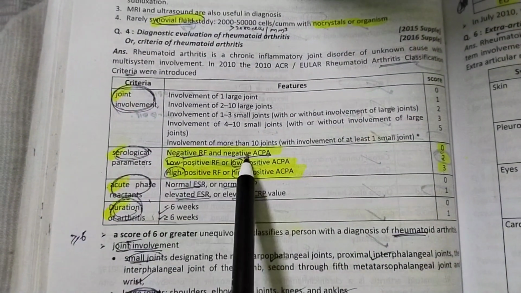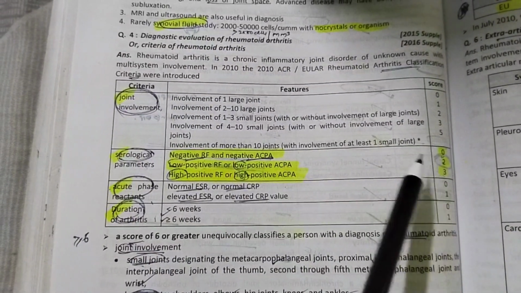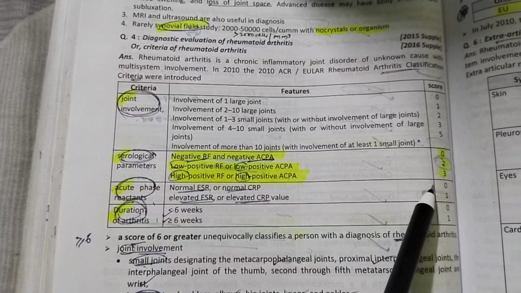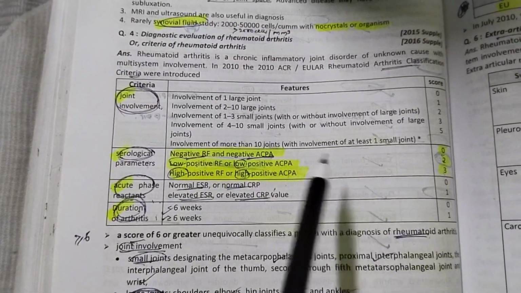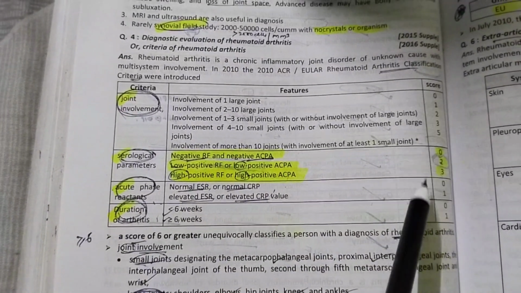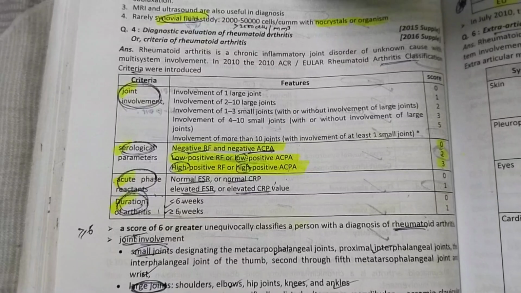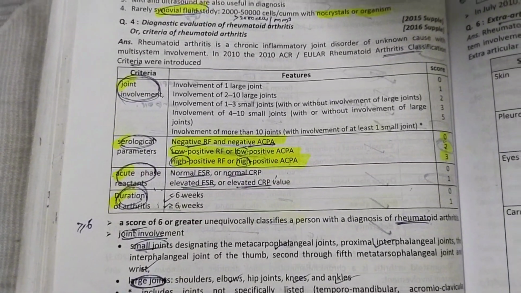Similarly, negative RF and ACPA, you give it a score of 0. Low positive, you give it a score of 2. And high positive, you give it a score of 3. Then normal ESR, normal CRP, 0. Elevated ESR, elevated CRP, you give a score of 1. If duration is less than 6 weeks, 0. More than or equal to 6 weeks, that is equal to 1. So you total the score. If it is more than or equal to 6, that means there is rheumatoid arthritis with joint involvement. Okay, there is rheumatoid arthritis. This is the diagnostic criteria.